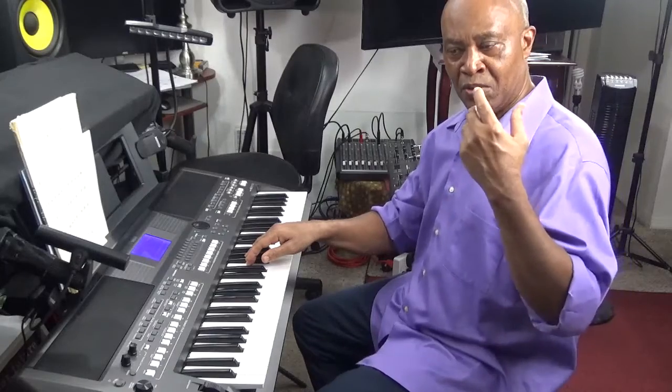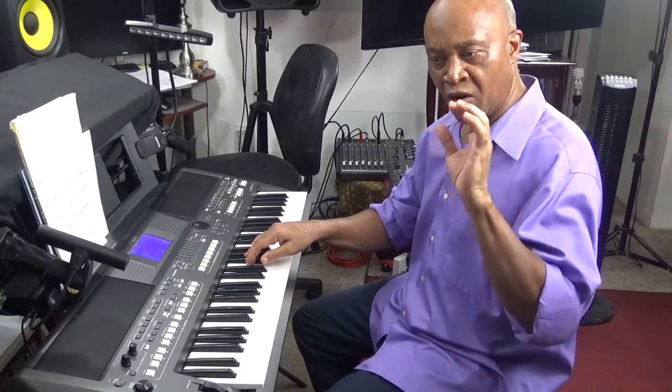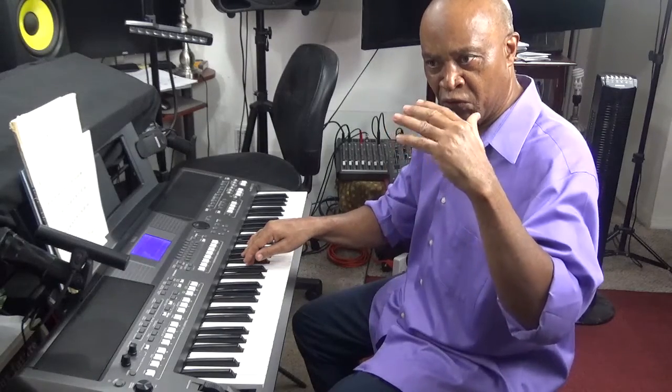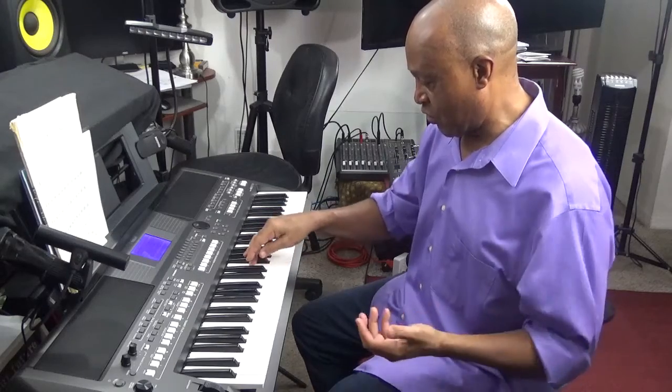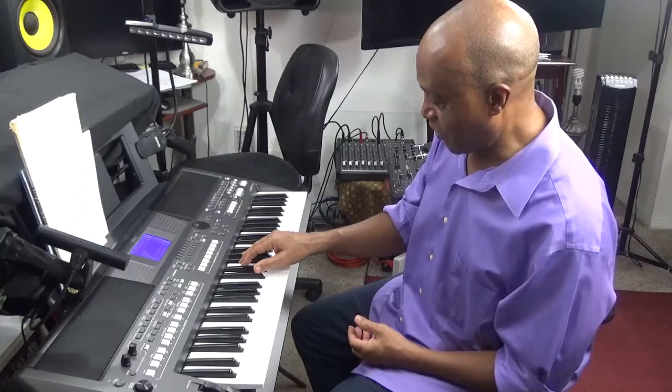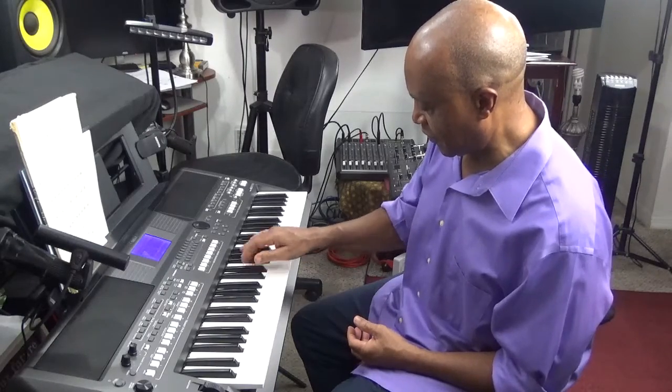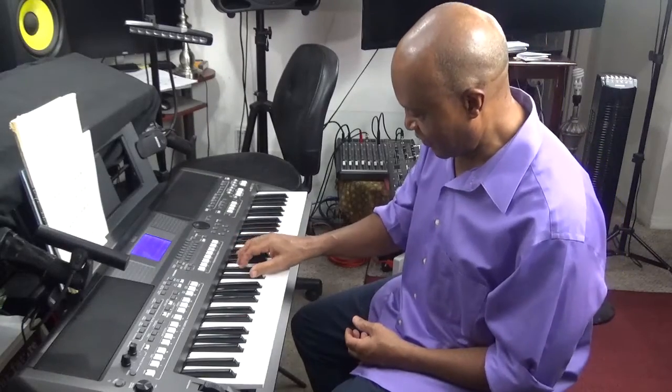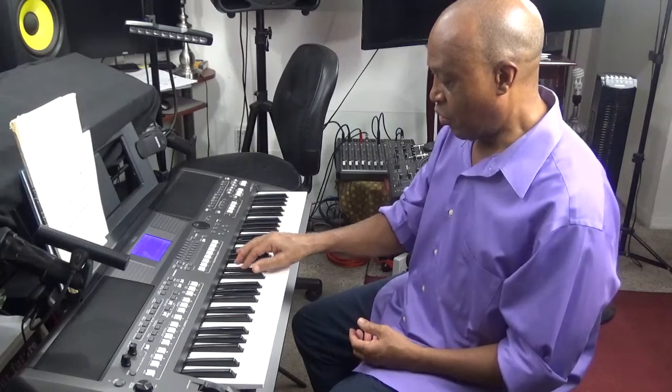Now, the only thing you need to complete your first subdivision of four notes is to play one half step, which is F sharp. So you can play your first tetra chord in C sharp. That's four notes: whole step, whole step, half step.